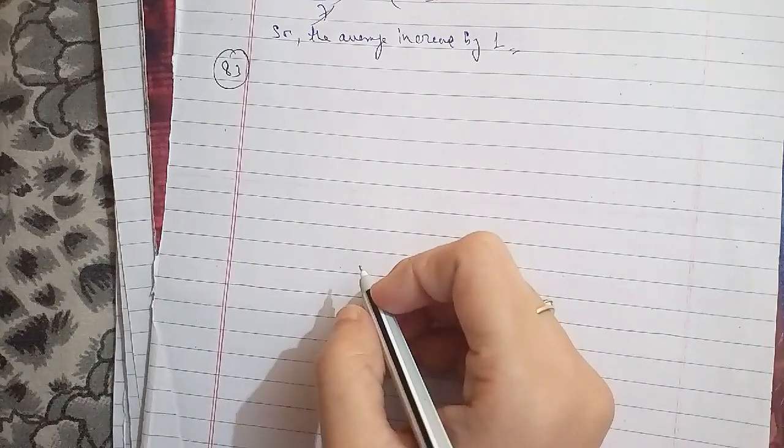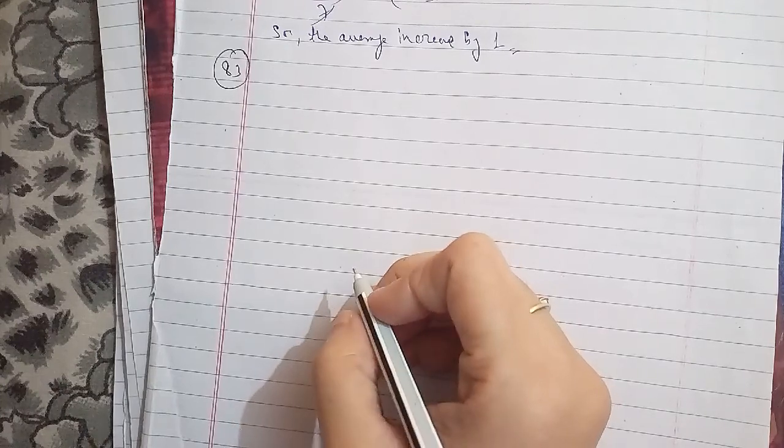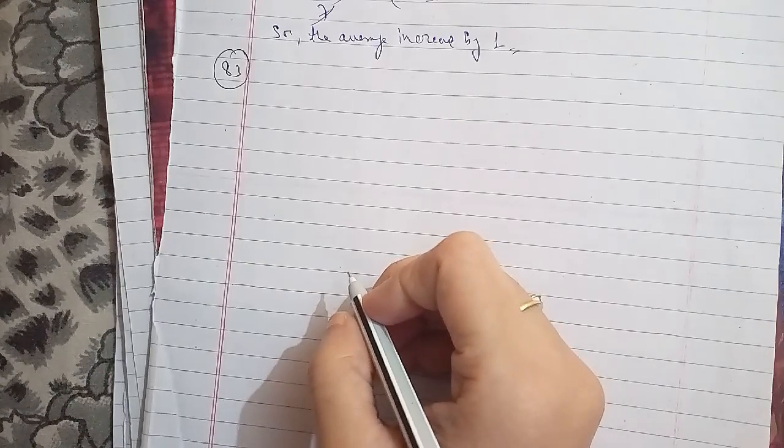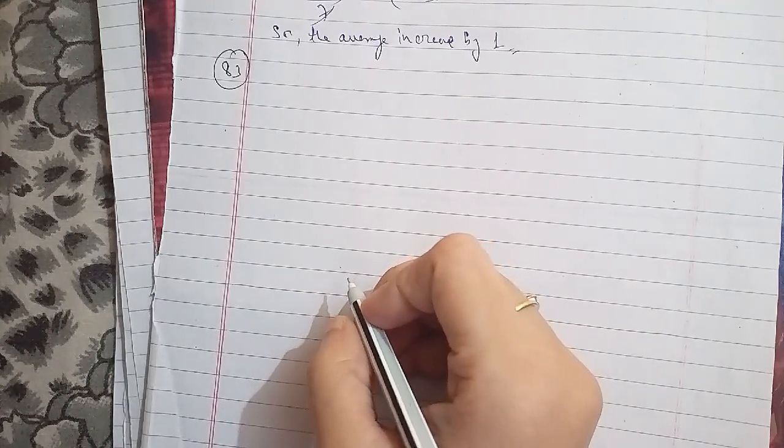A cricketer has a certain average for 10 innings, and in the 11th inning he scored 108 runs, thereby increasing his average by 6 runs. His new average is, options we have 48 runs, 52 runs, 55 runs and 60 runs. This has been asked in the AAO examination paper, so let's go ahead for that as well.